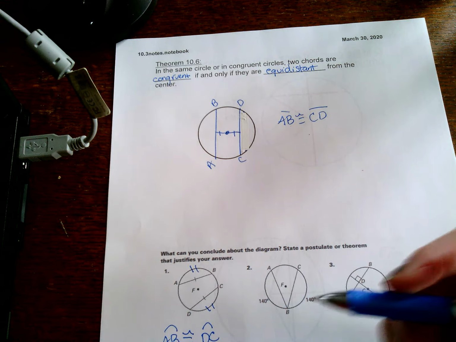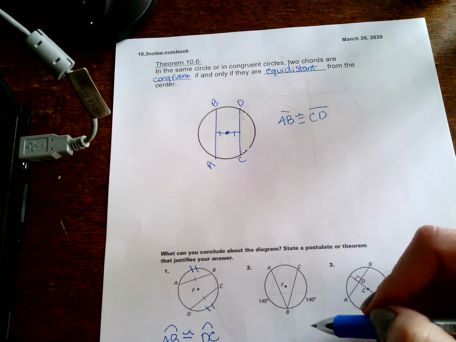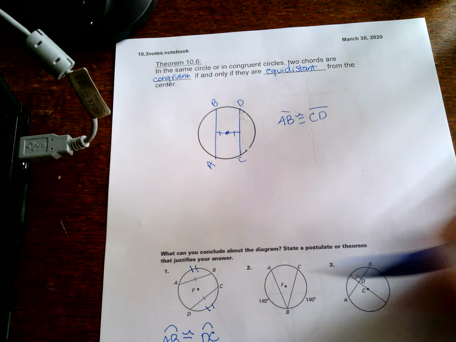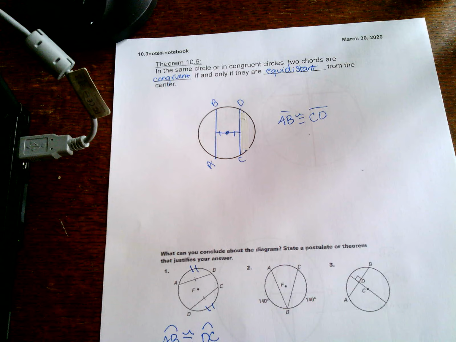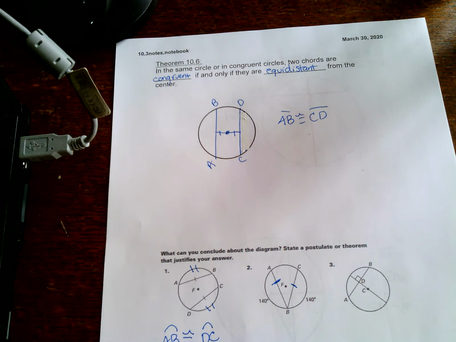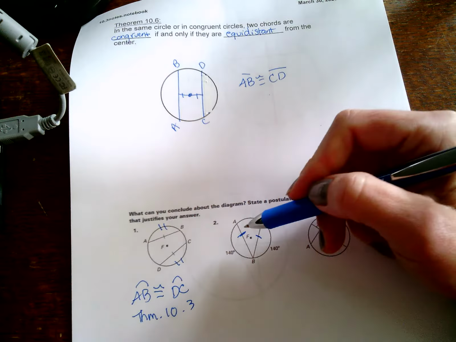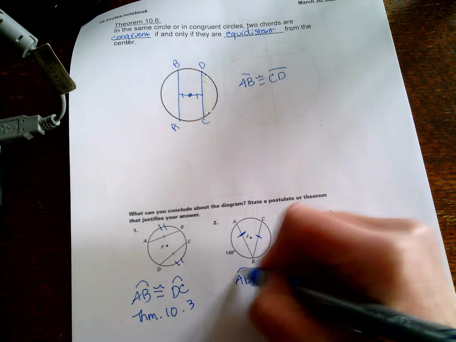For the next one. All right, so I know that this is 140 degrees and this is 140 degrees. So that means that this chord is congruent to that chord. So it'd say AB, oh no, sorry, AB is congruent to CB. And it's also because of theorem 10.3, because theorem 10.3 was biconditional.